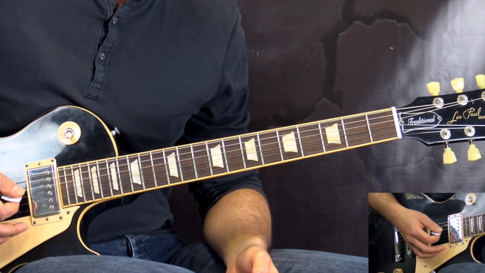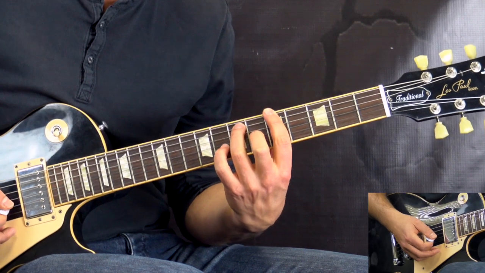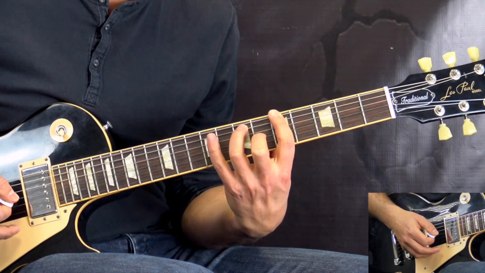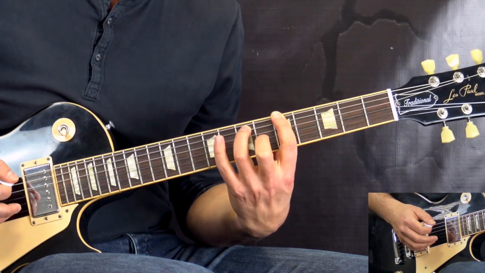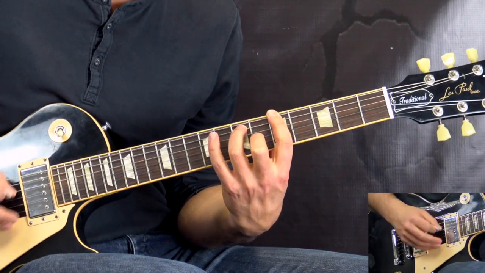So pretty much that's it for the main riff of the song. The second part for the chorus, it sort of consists of two parts there. So what we have is, let me play it through first, and then we're going to break it down. So it goes like this.